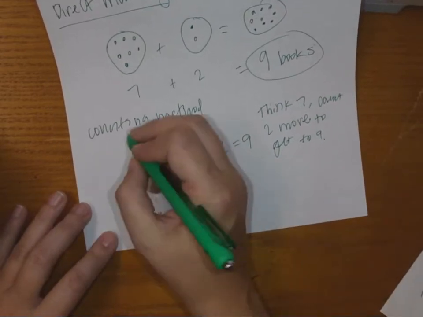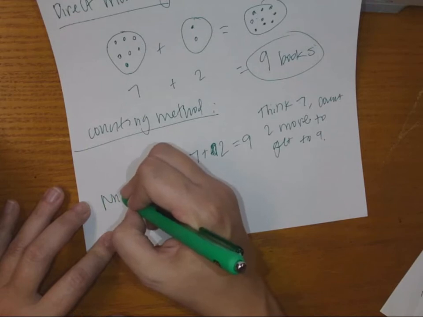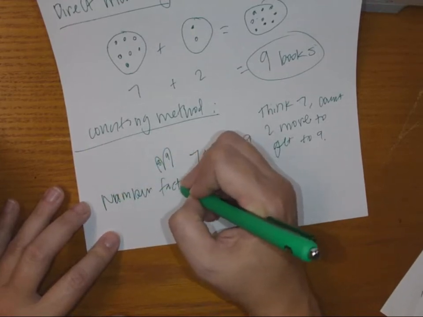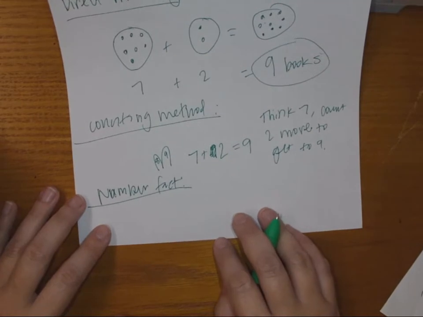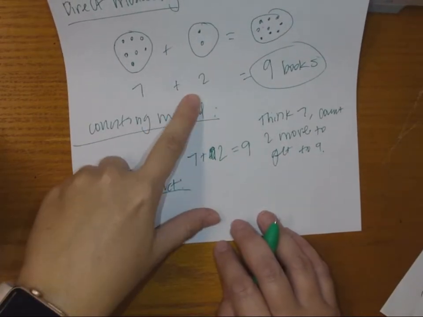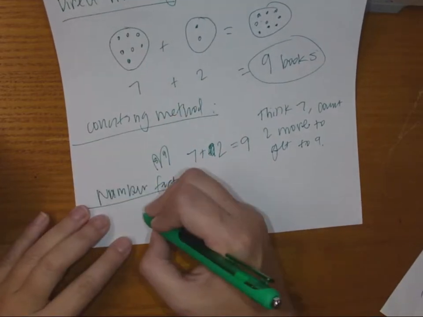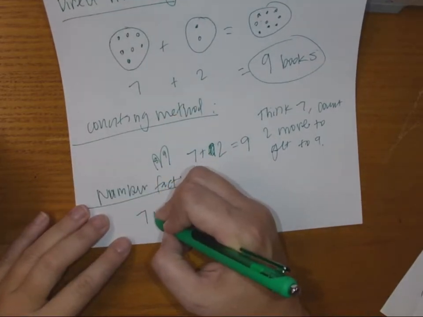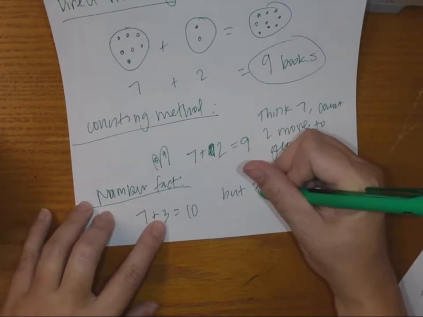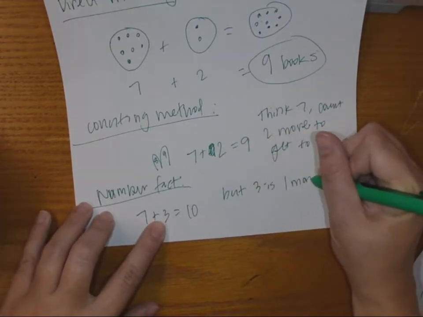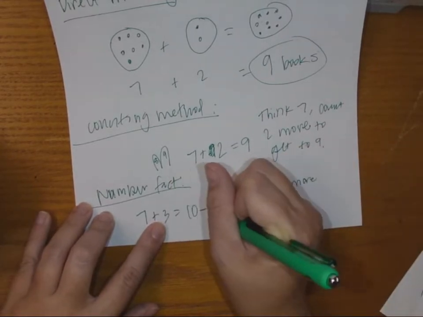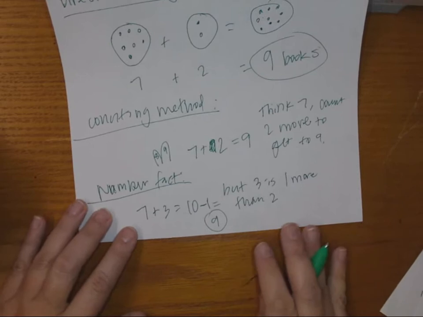And then the last one, if I wanted to use a number fact for this, I probably wouldn't use a double here because 7 is really far away from 2. I wouldn't want to do 7 plus 7 is 14 and then subtract. Instead, I'd probably count to 10 or get to 10. I know 7 plus 3 is 10, but 3 is 1 more than 2, so I need to subtract 1. So 9 would be my answer.